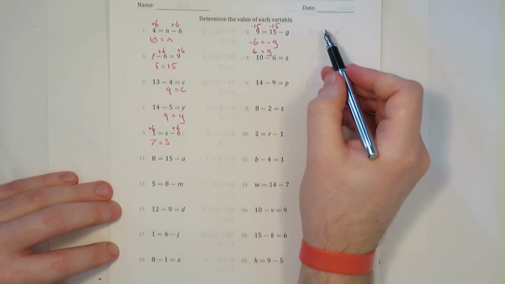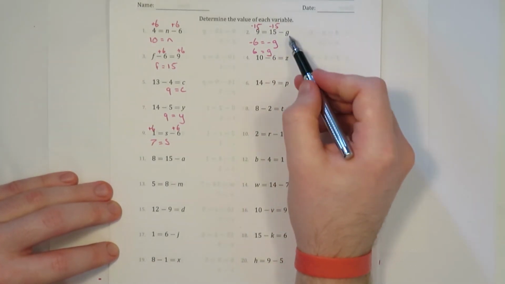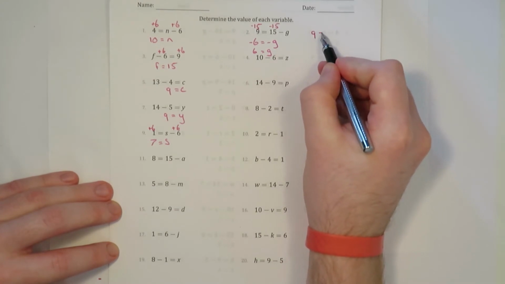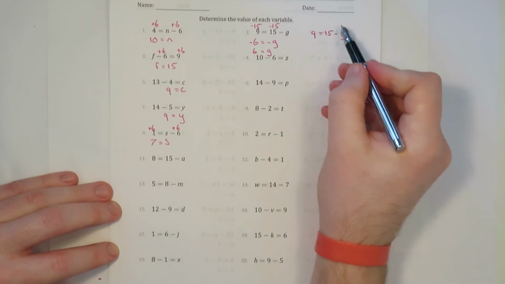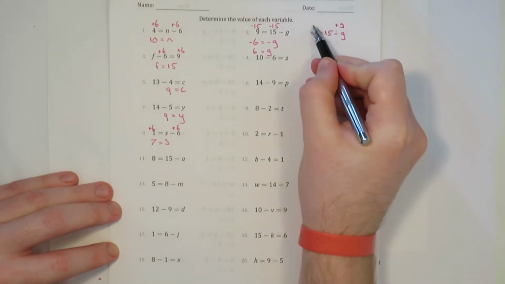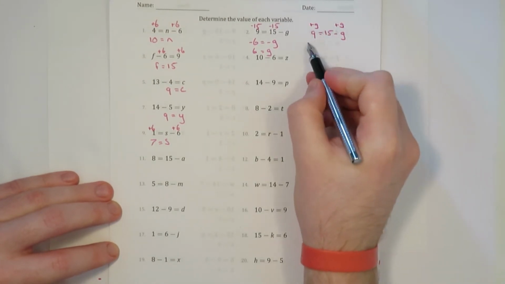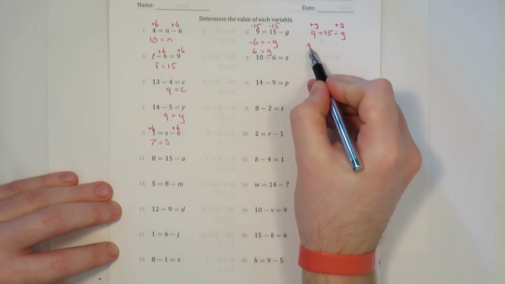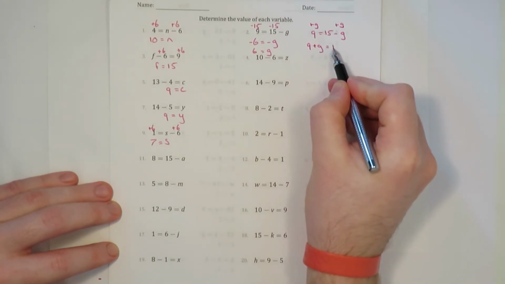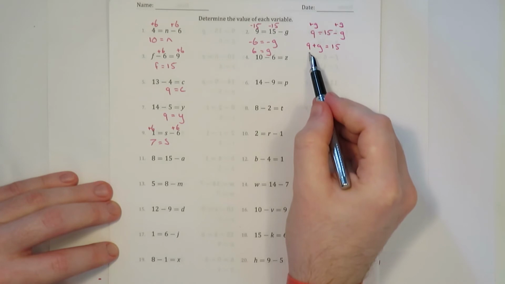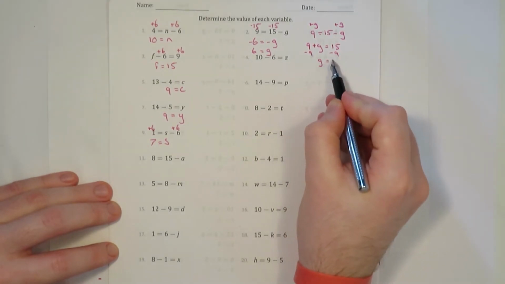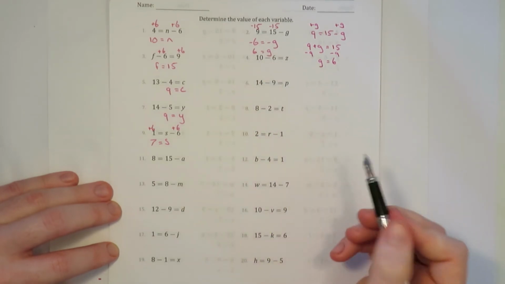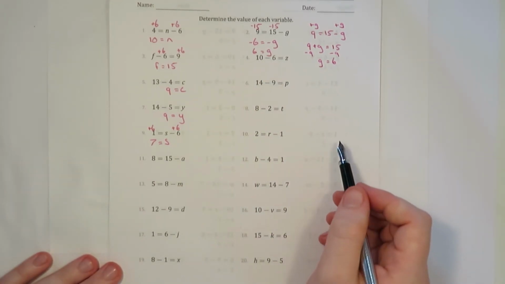Or alternatively, another approach to this question would be, just going to write it out again. Another approach would be to add G to both sides, so that you have 9 plus G equals 15. And then if you subtracted 9 off of both sides, you would get G equals 6, which is the exact same thing as what we already had.